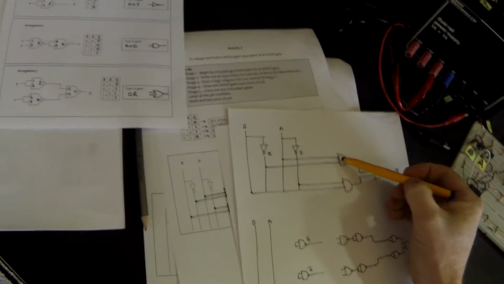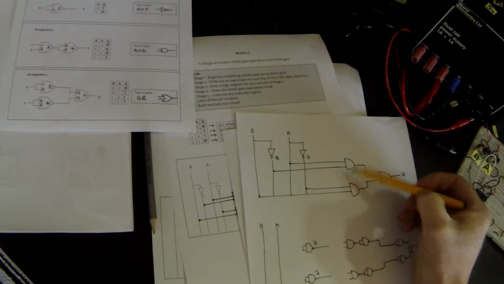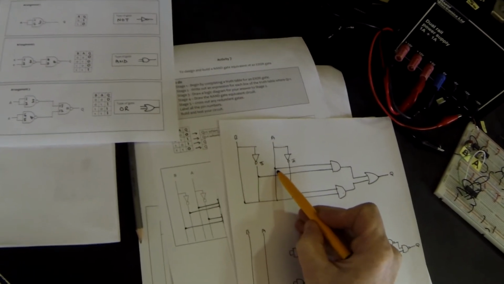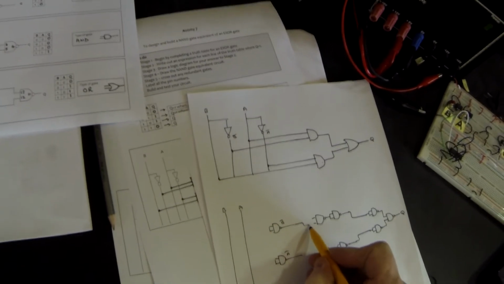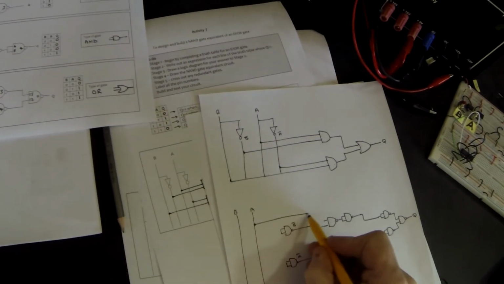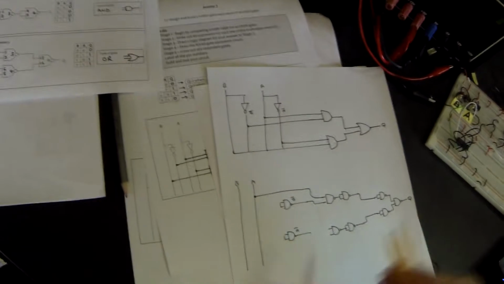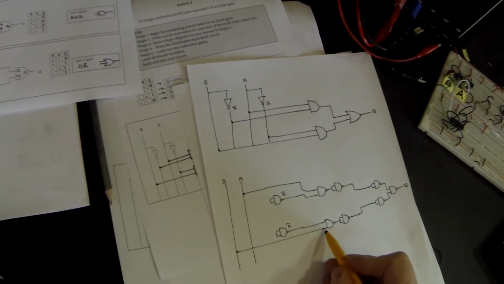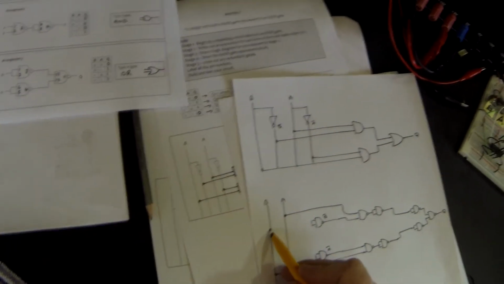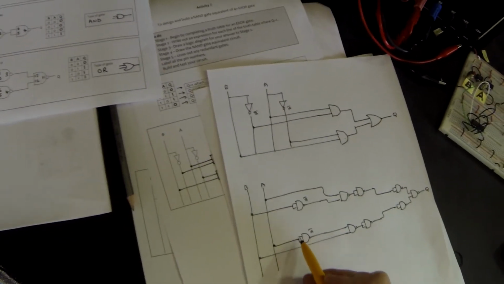Next, the two inputs to these AND gates were, in this case, A and NOT B. So there's my NOT B and there is my A. And this AND gate had NOT A and B. So there is my NOT A and there is my B. Finally, obviously, if this is NOT B, this must be connected to B, and if this is NOT A, this must be connected to A.